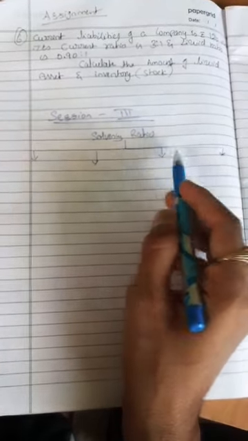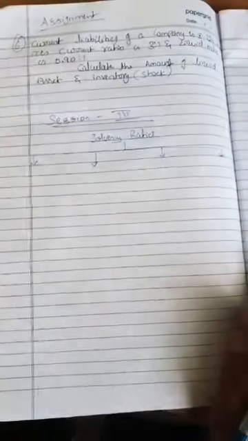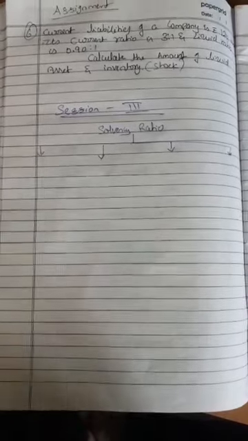In this solvency ratio, there are four types of ratios. Before that, let us discuss what we mean by solvency ratio. It measures the extent to which assets cover commitments for future payments. So for future payment commitments, we are going to measure the solvency ratio. There are four types of ratios. As I said, one will be the debt equity ratio.